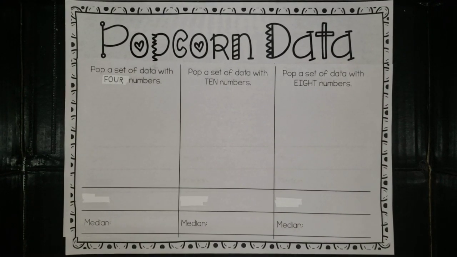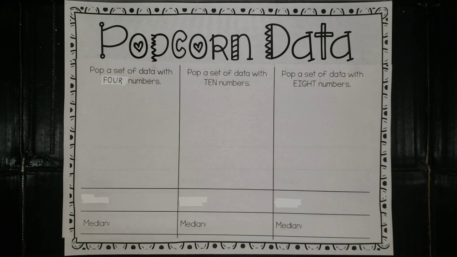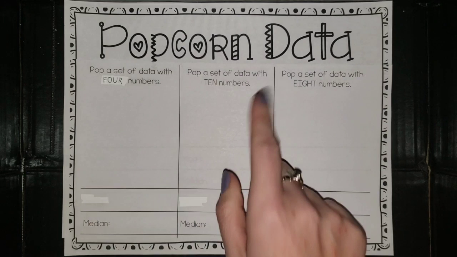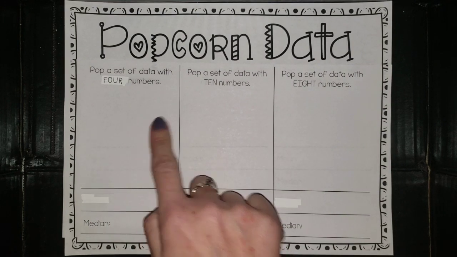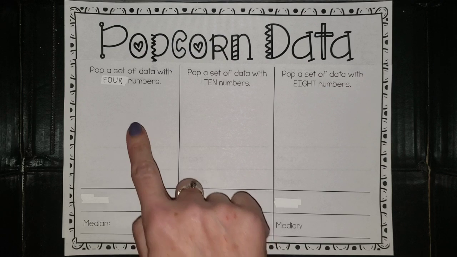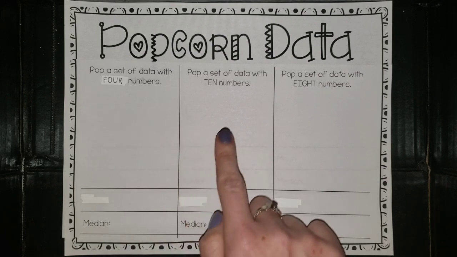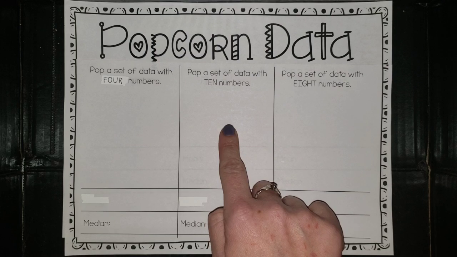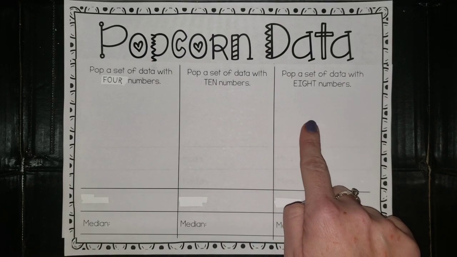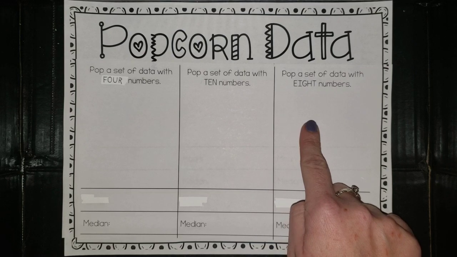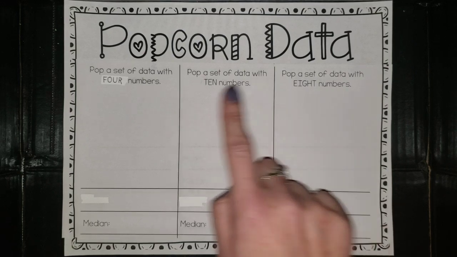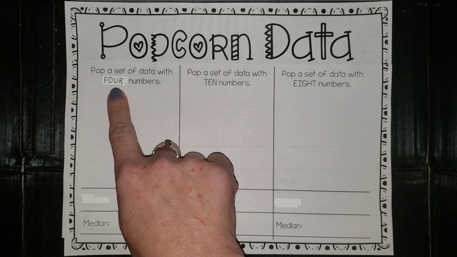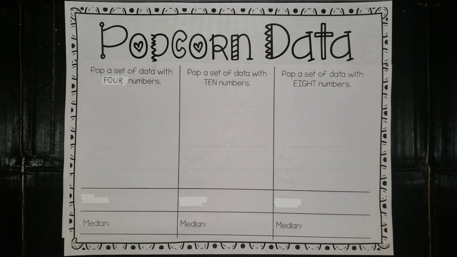Before we start drawing the numbers, I want you to get a look at the paper that we're going to be working off of. For our popcorn data, we are going to practice this skill 3 different times. This first one we're going to do together. The second time, I'm going to draw the numbers for you, and then you are going to figure it out on your own and check your work. And then, for the last time, we will repeat that one more time. So what we're going to do, we're going to pop a set of data with 4 numbers. Let's bring out that popcorn bowl.